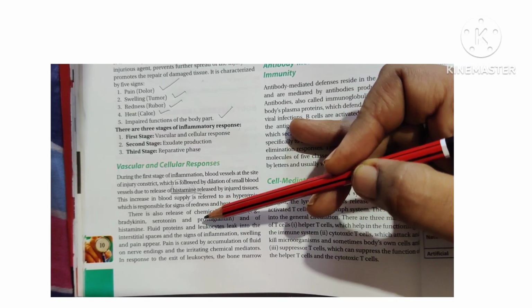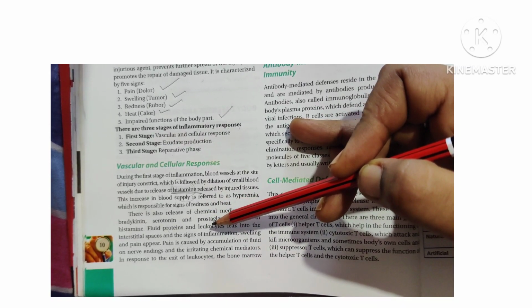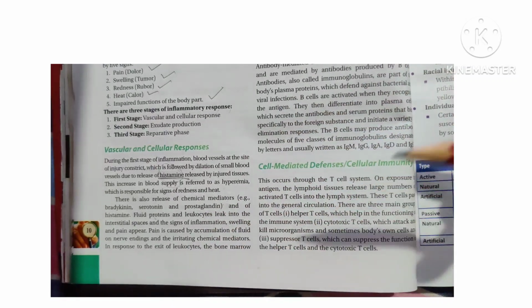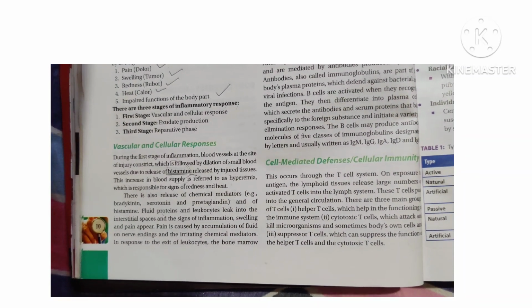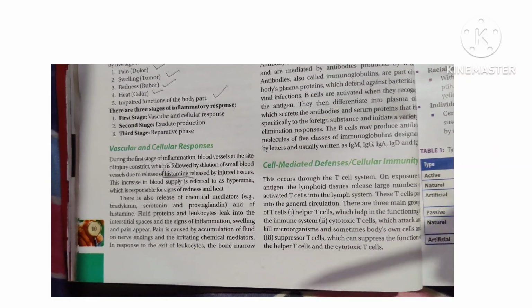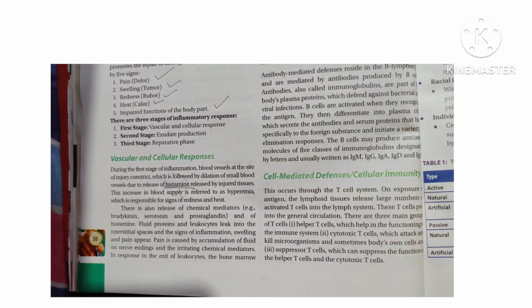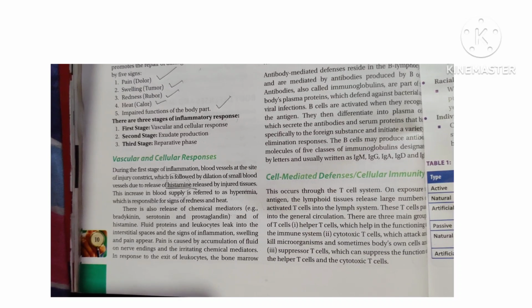So you will be having pain, due to fluid accumulation on nerve endings. And what are all the chemical mediators I told? Histamine, bradykinin, serotonin and prostaglandin. So all these will be leading to pain.